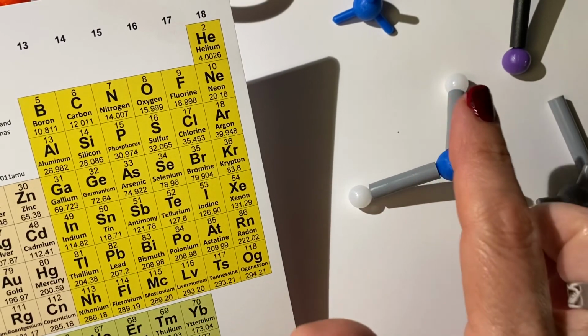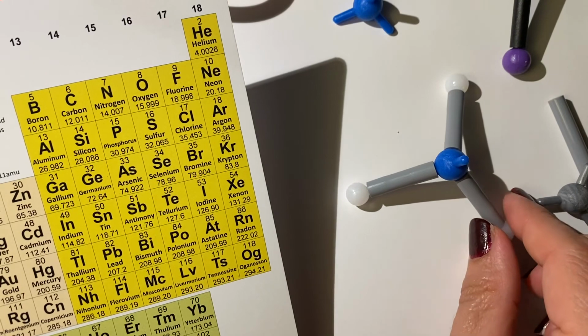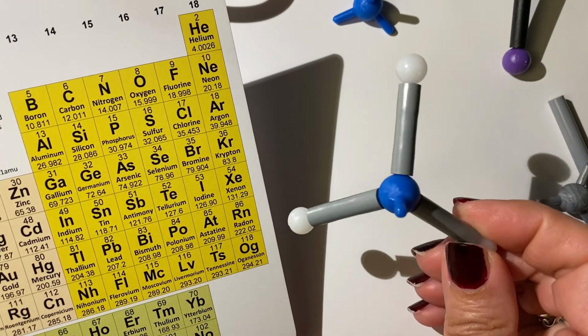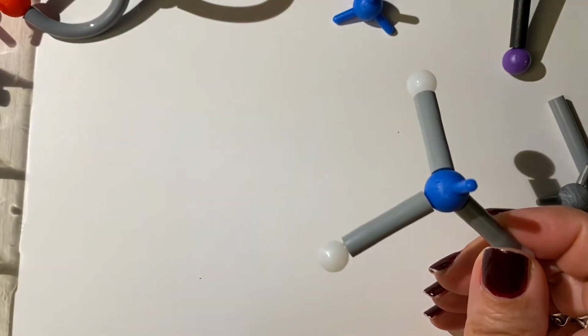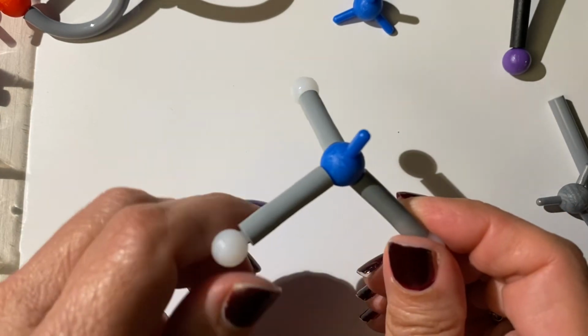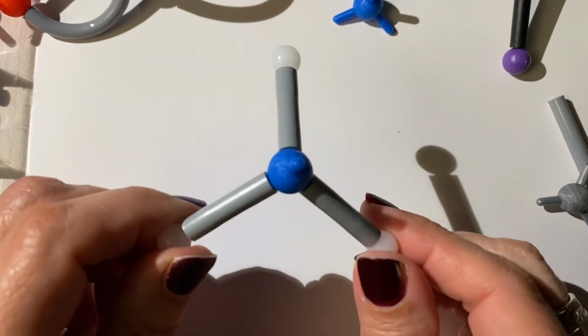Hydrogen, each of them has 1. So if you add those all up, it's got 8 valence electrons total.